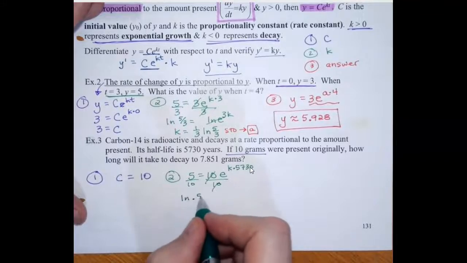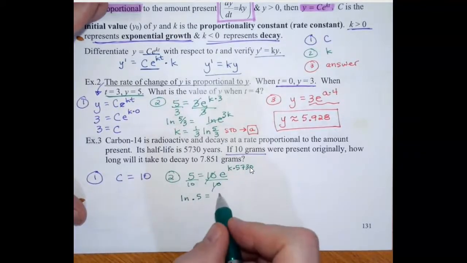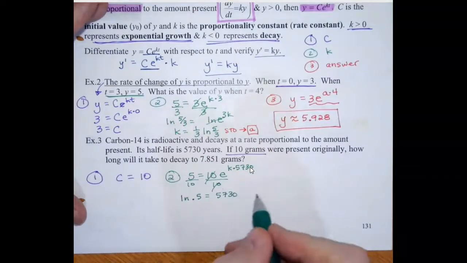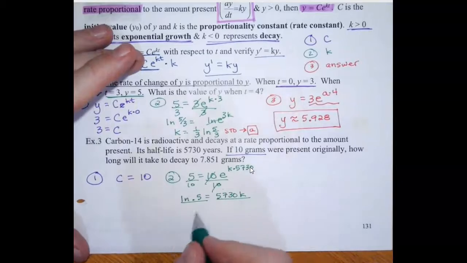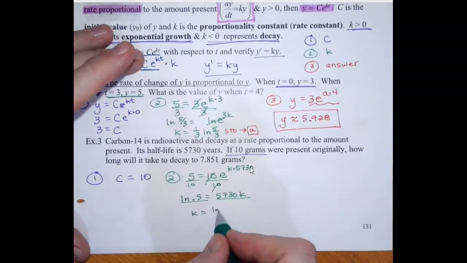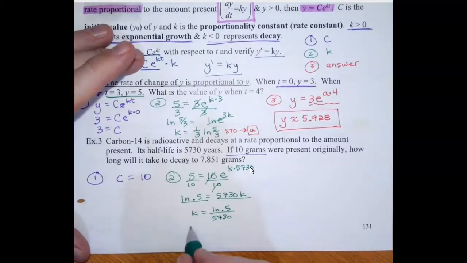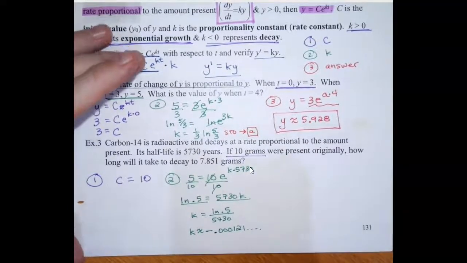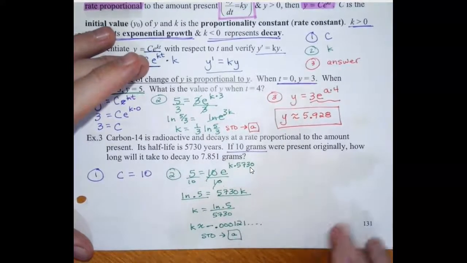So we have the natural log of 0.5. And then here, this side, it's going to cancel. So that's going to leave us with 5,730 times k. If we divide both sides by 5,730, k is equal to the natural log of 0.5 divided by 5,730. And if you type that in your calculator, that's going to be negative 0.000121. Okay, so we want to store that in, I would just store it in A.